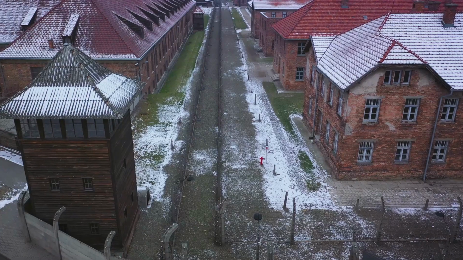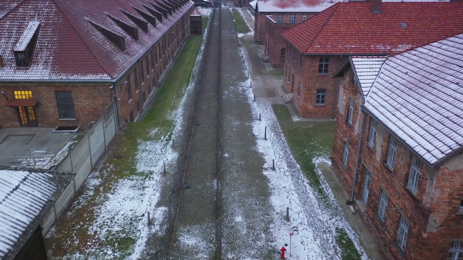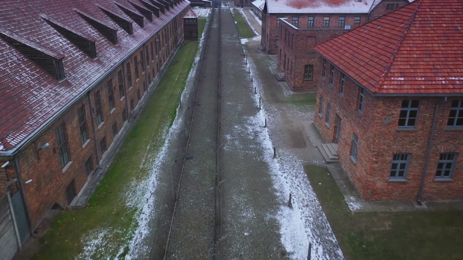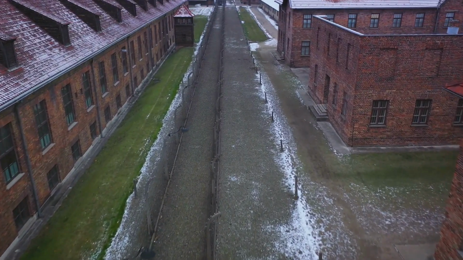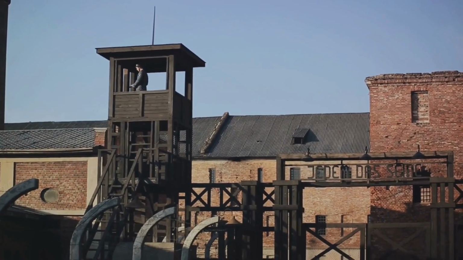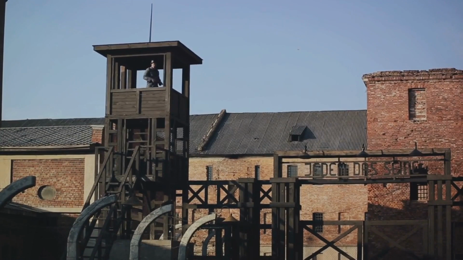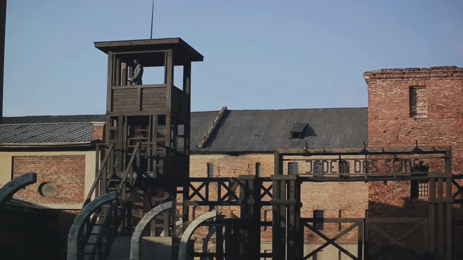A stark example from history is the isolation of Jews during the Holocaust. The Nazis used isolation as a weapon, systematically segregating Jews from the rest of society, confining them to ghettos and concentration camps. This physical isolation, coupled with social and economic ostracism, served to dehumanize the Jewish community, making it easier for the Nazis to carry out their heinous genocide.